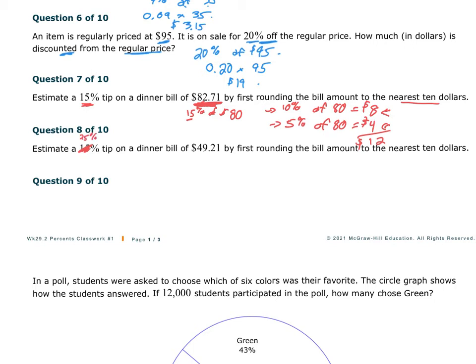25% tip on a dinner bill that's $49.21. First round the bill to the nearest $10. Okay, so $49.21 either rounds to 40 or 50. It's clearly closer to $50. And we're going to figure out what 25% of $50 is.